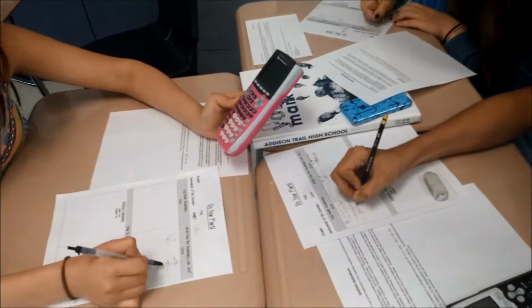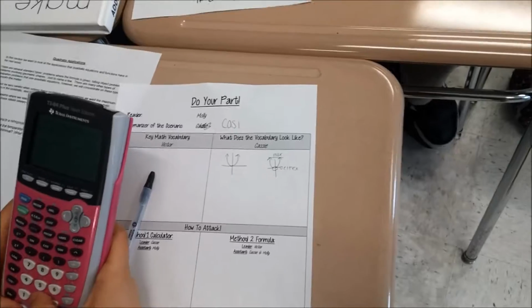The vertex. Was that in Victor's vocabulary bank? No, it wasn't. Wait, but I drew it though. Okay, good. Did the picture help? Yeah.